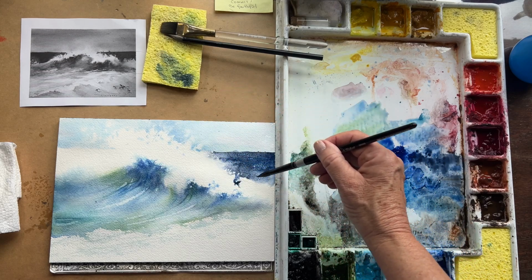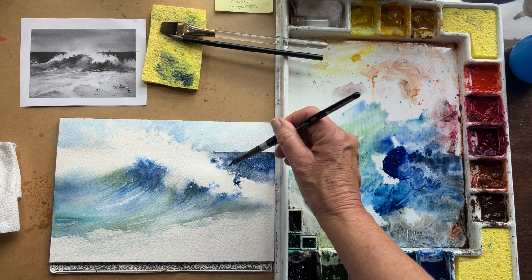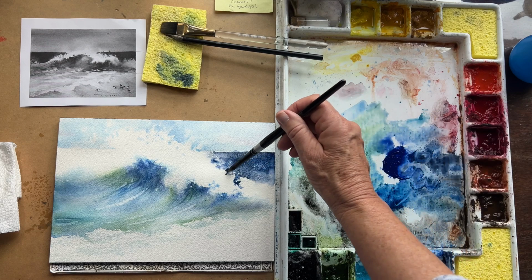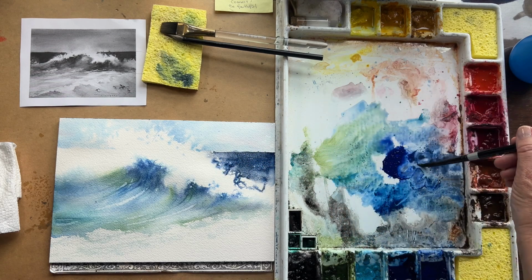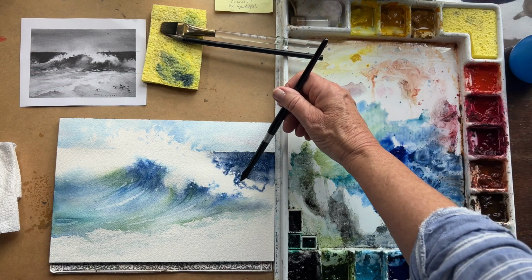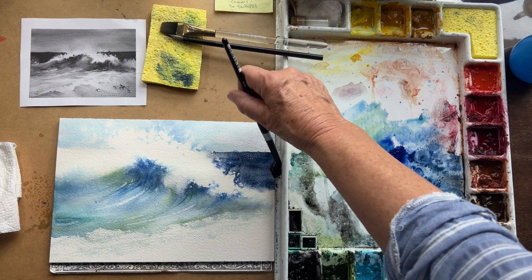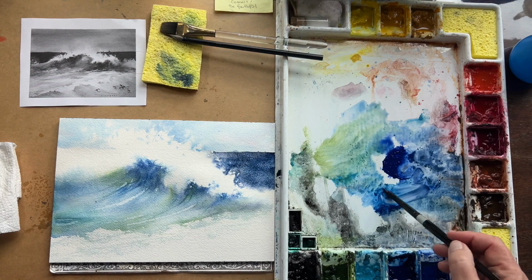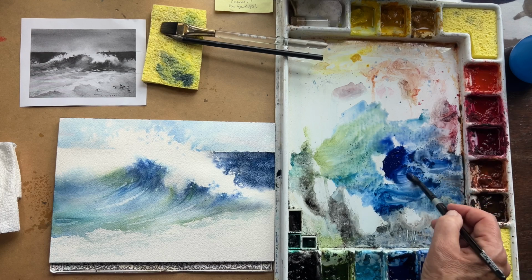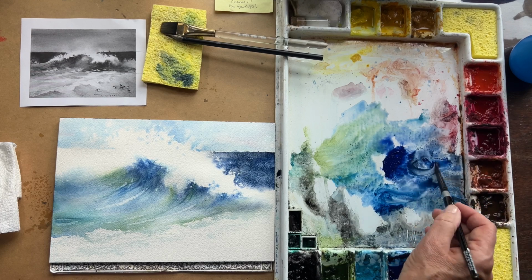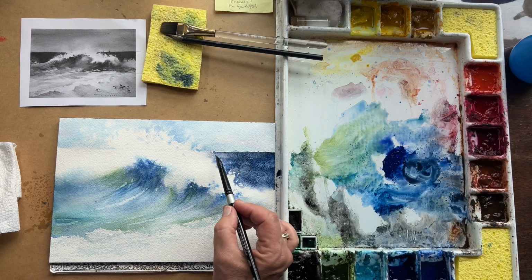I got too much of a straight line of the foam coming across here, so I want to break this up a little more. I'm just going to drop in some of that same color, make this edge of the foam even smaller. As I'm looking at this, it doesn't look quite dark enough anymore. I've got to pick up some more paint and try to lay that in.